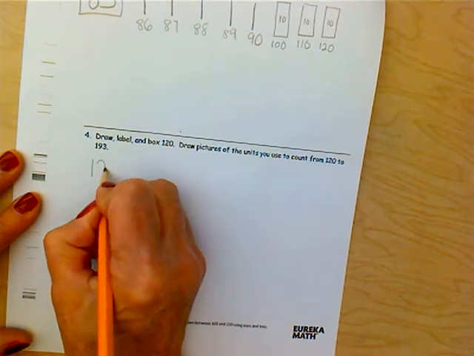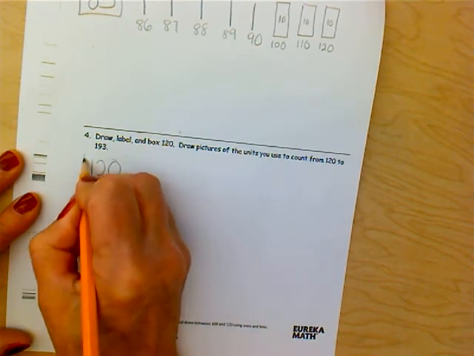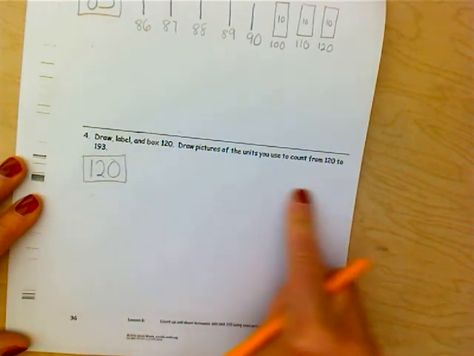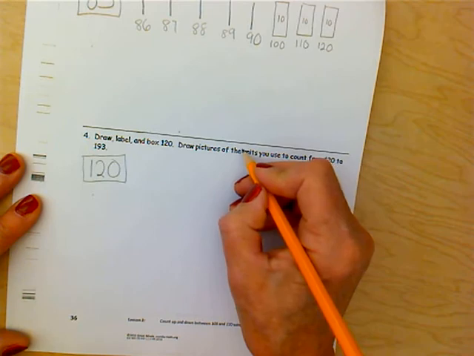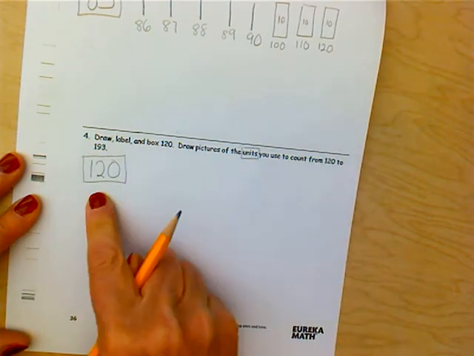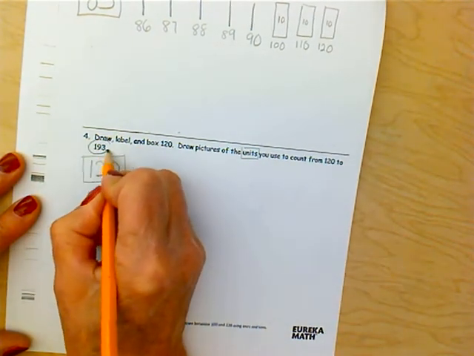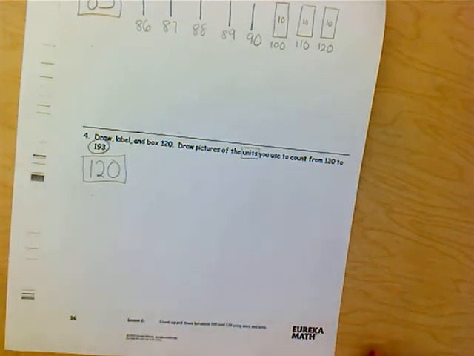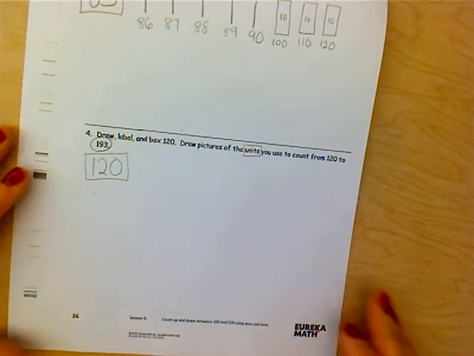The only thing that I am going to do is get you started on 120, and then you need to draw the rest of the pictures with the units that you need to get from 120 to 193. So you're starting at 120 and you're going to 193. Please pause the video.